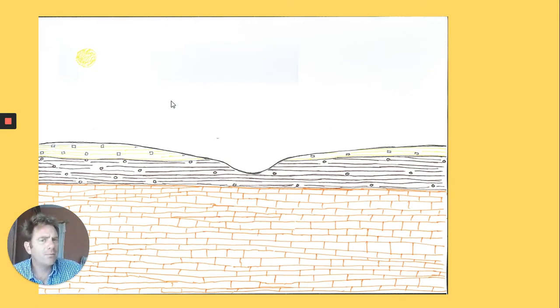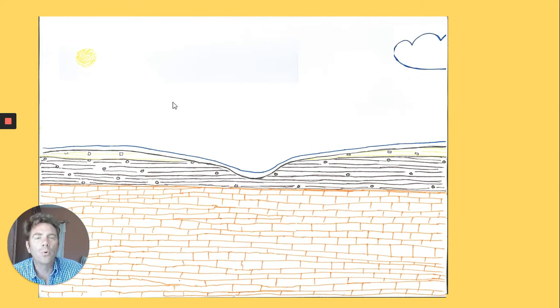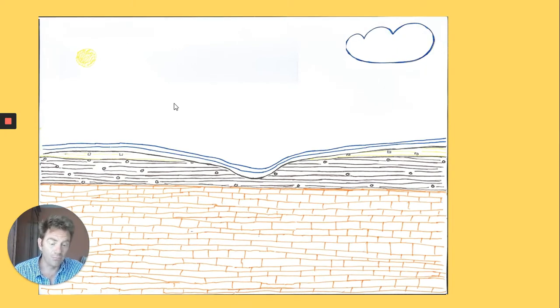However, if you've ever done your waterfalls, alternating layers of physically hard, physically soft, resistant, less resistant rock, you're going to get quicker, more rapid erosion when the rivers erode the shales and the sandstones.